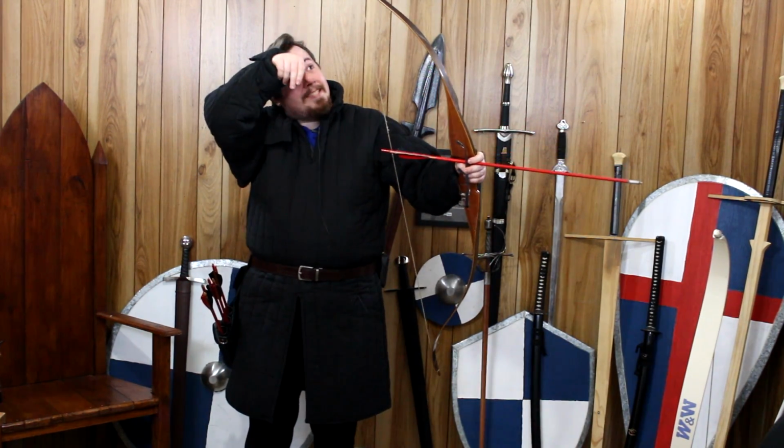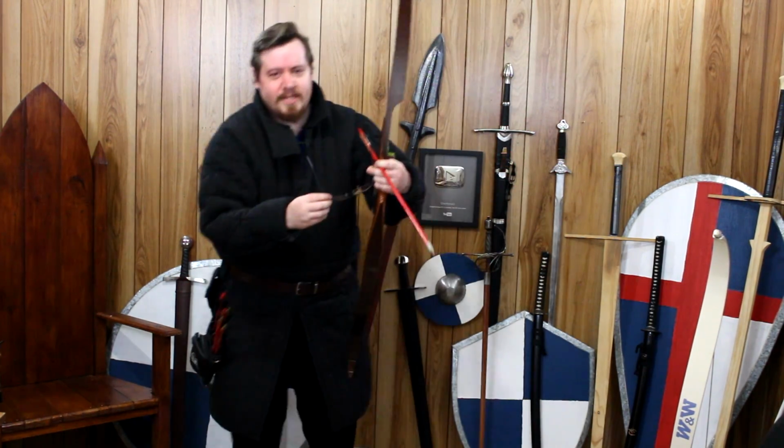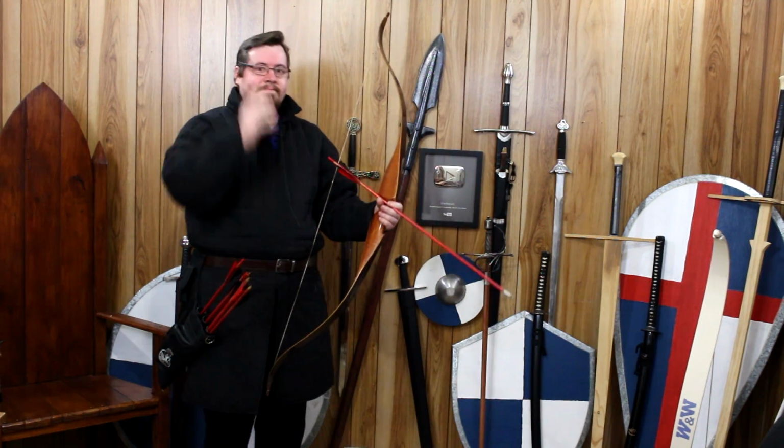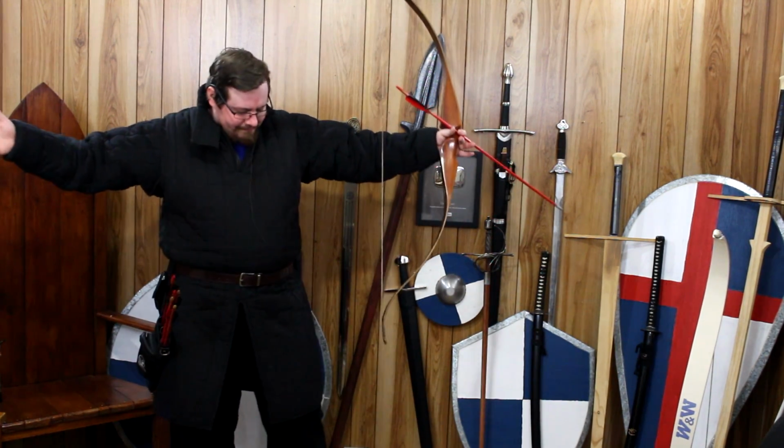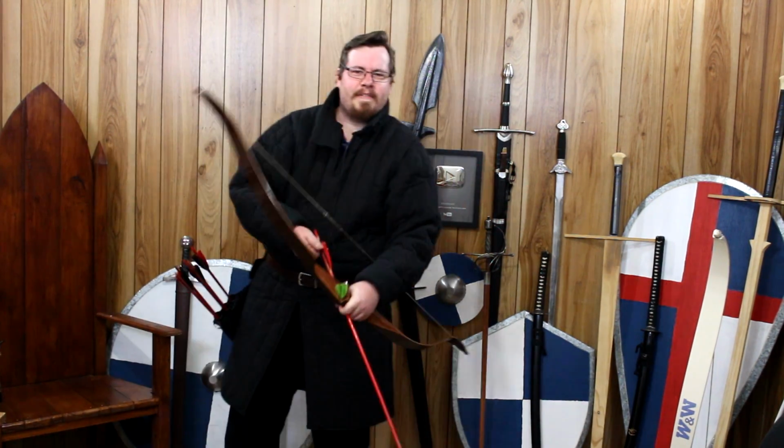Ugh. I'm dripping with sweat. I'm wearing a gambeson in Australian summer, so it's a traditional archers wore gambeson. It's for the effect, all right?